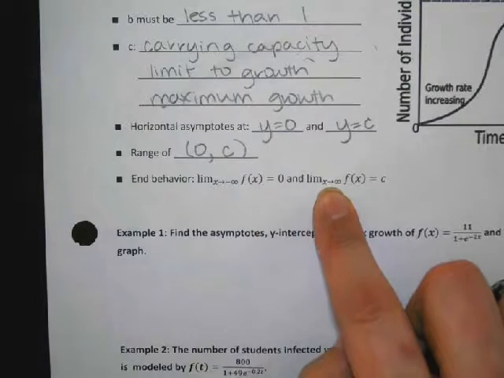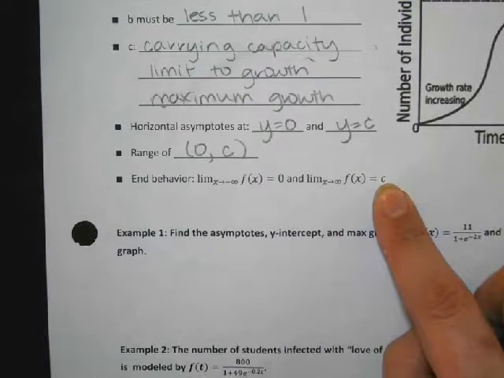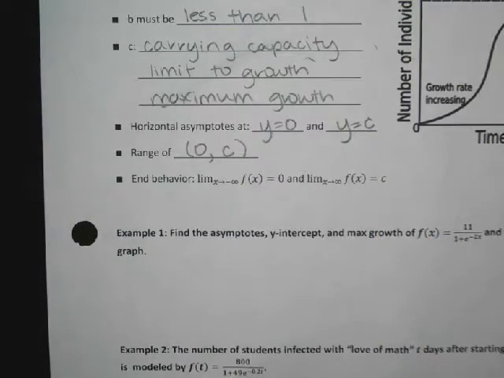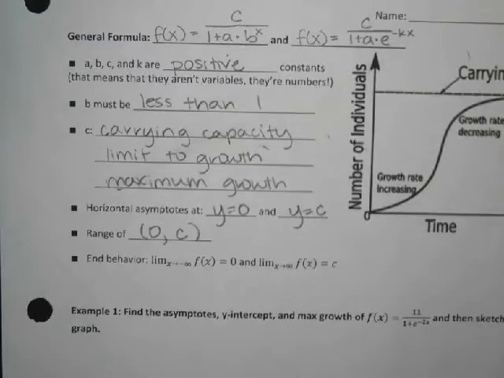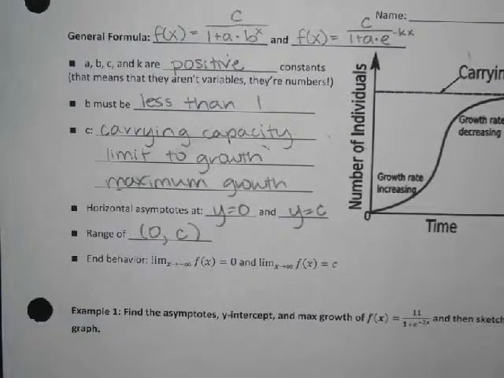As we go to the right forever, the graph is going to equal c, or that carrying capacity. The context that we use logistic functions in is any situation really where there's a population. So we could talk about the population of bunny rabbits that live in my backyard, the population of students at Northern, the population of people who live in North Carolina, or in the United States, or in the world in general.